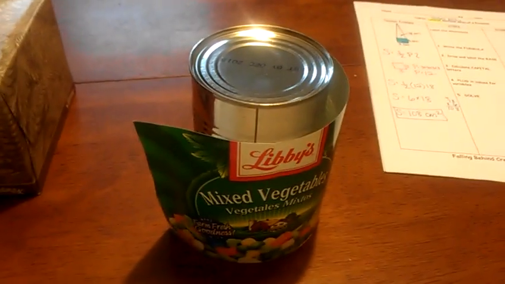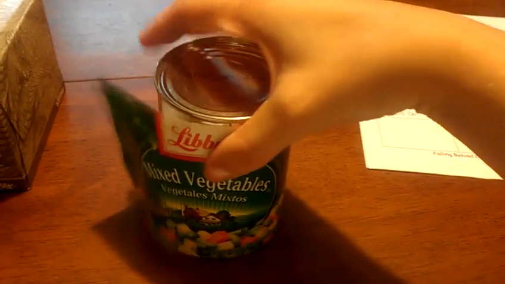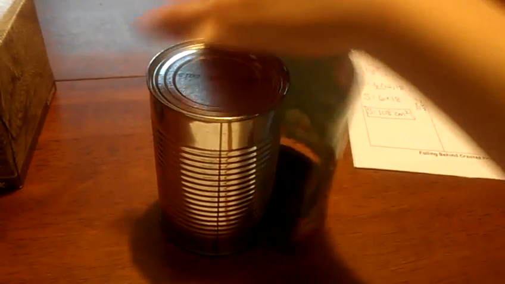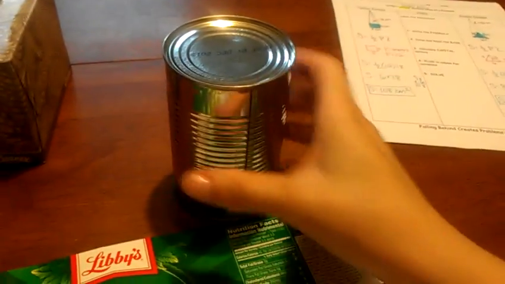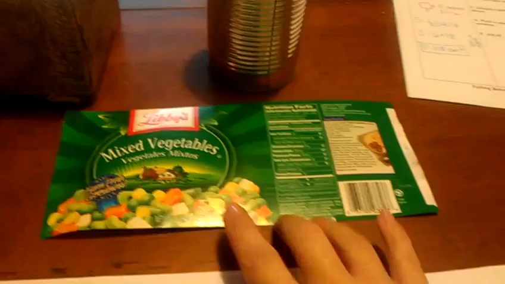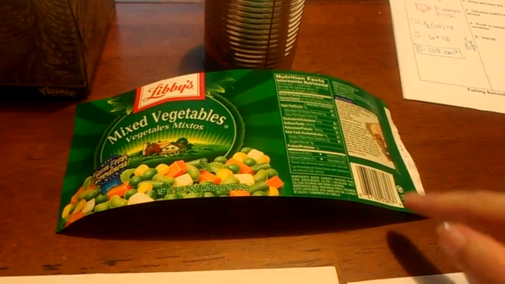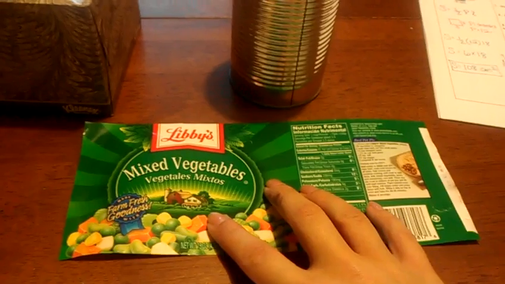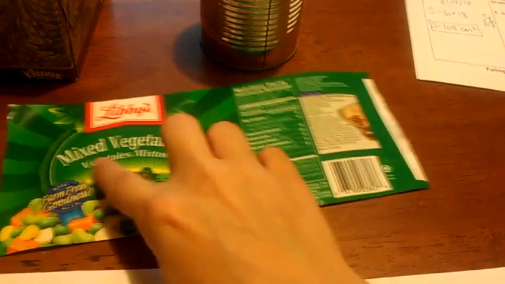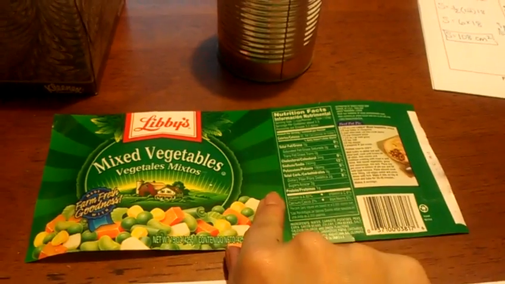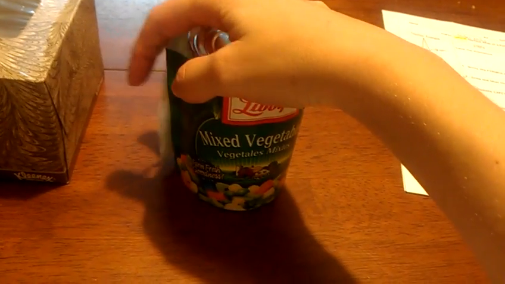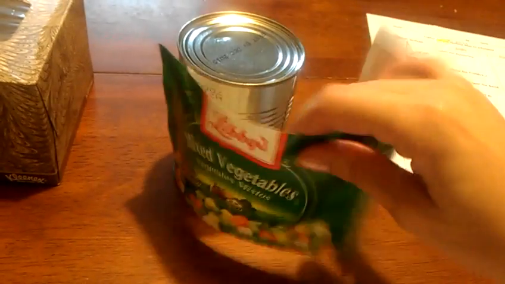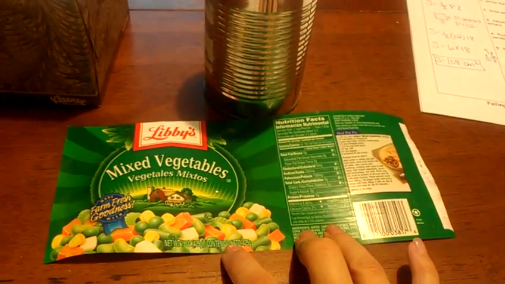Here again is an example of my cylinder. I've got a canned good here. You got your base at the top, your base at the bottom, and I've taken the label off. The reason why is because I want you to see that your lateral surface area of your can makes a what? A length and a width. It makes a rectangle. So the lateral surface area of your cylinder is a rectangle, and it wraps around your cylinder just like that.